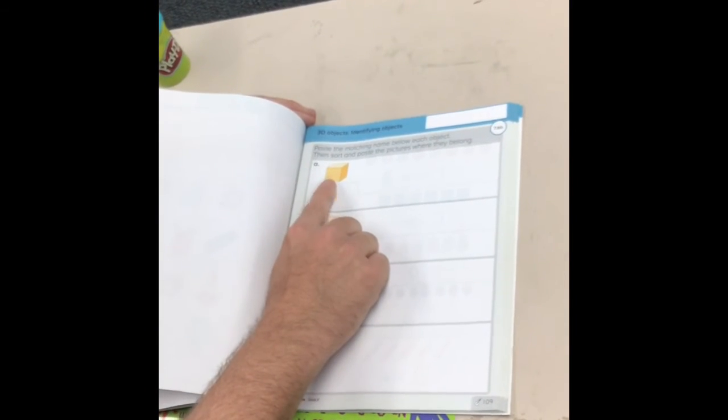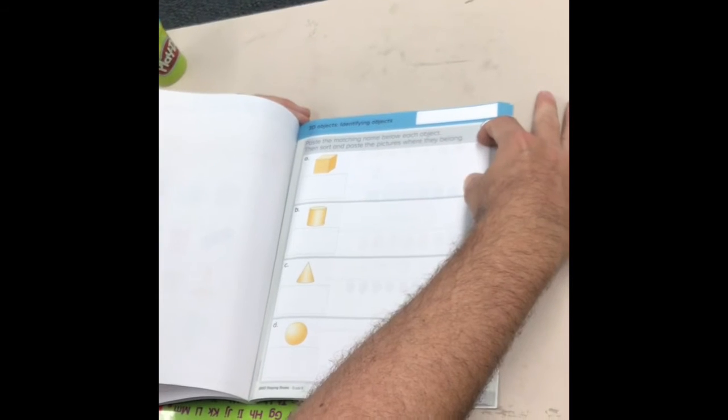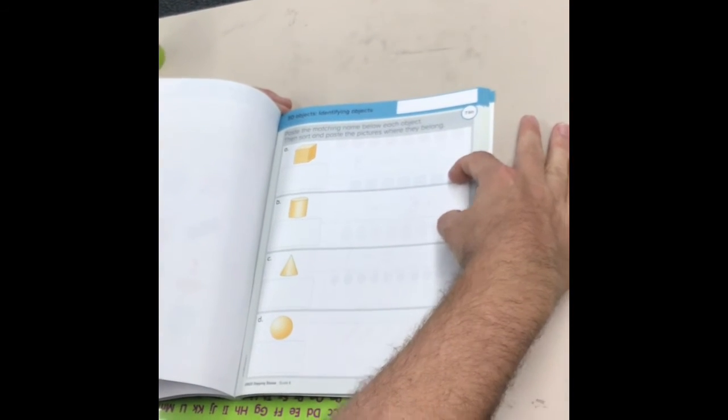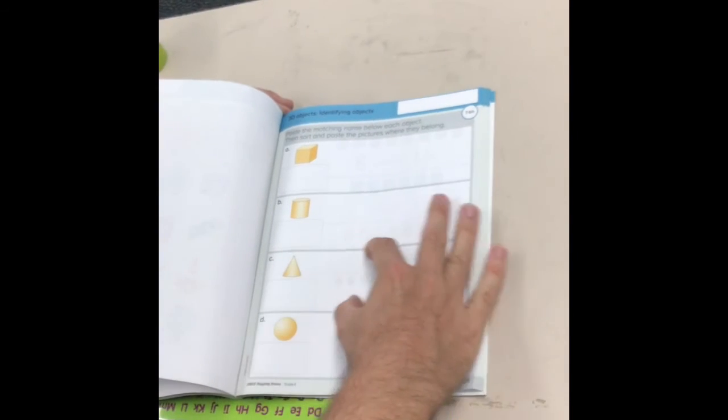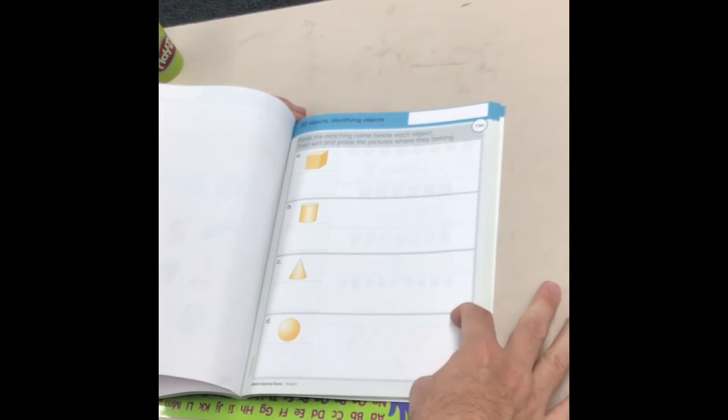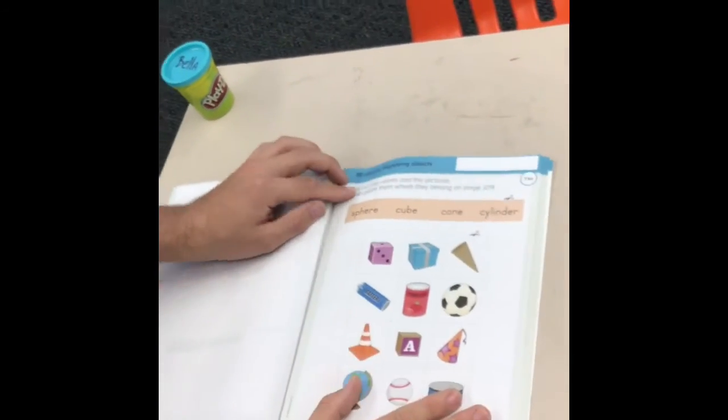So anything that looks like this, I want you to paste it right there. Anything that has this shape, paste it right here. Anything that is this shape, right there. And anything that looks like this shape, paste it right there. So that's your work for that thing. You're gonna be identifying objects. 3D objects is what the lesson is called. So that's exactly what you're doing. You are identifying or classifying, putting these things in the categories of the shapes, okay? That's what you're gonna be working on today.